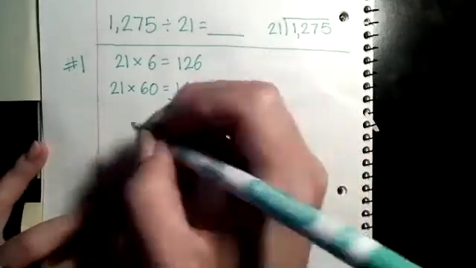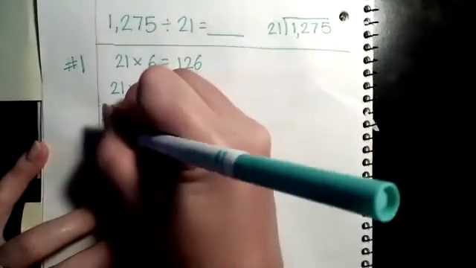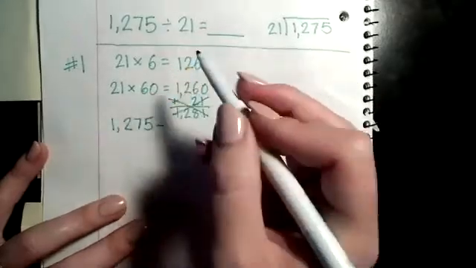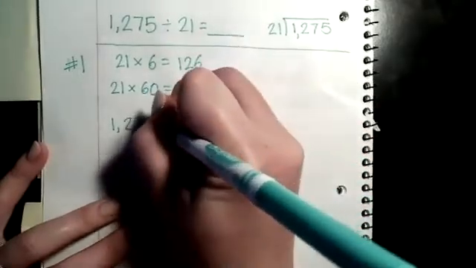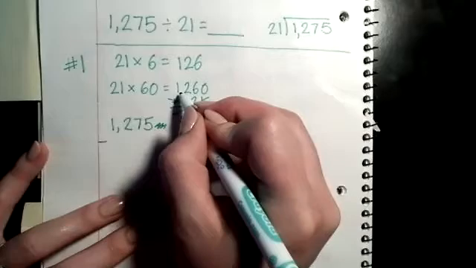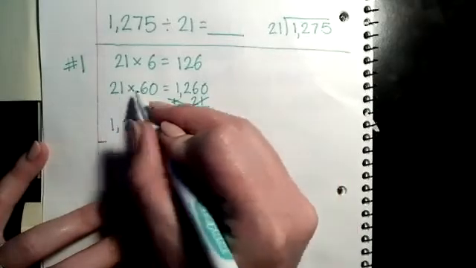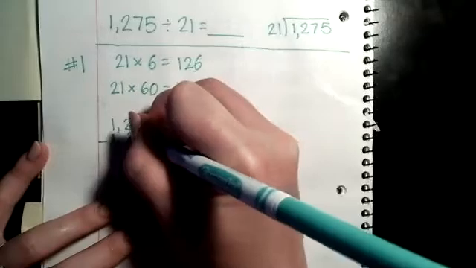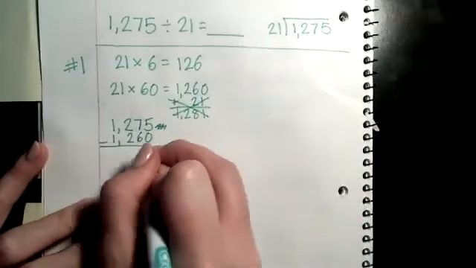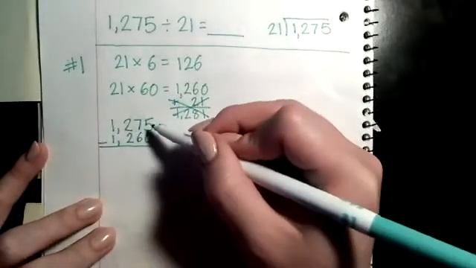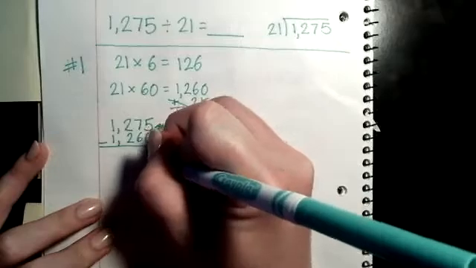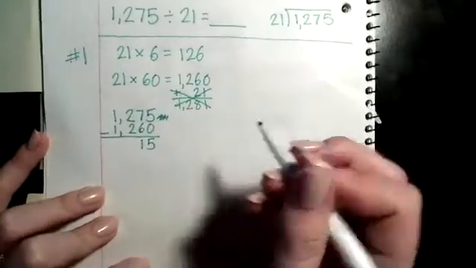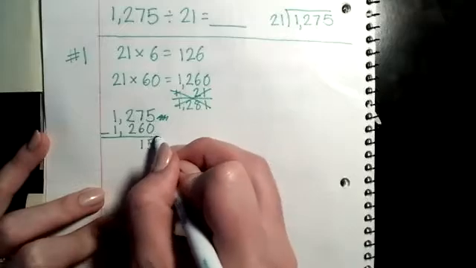What I am going to do is take my answer that I want, 1,275, and subtract, actually I'm going to subtract the other way, sorry, subtract this way. I'm going to subtract what I got from multiplying by 60, so it'll be 1,260. I'm going to see what I get. 5, that's going to drop down. 7 minus 6 is 1. 2 minus 2 is 0. 1 minus 1 is 0. Okay, 15.